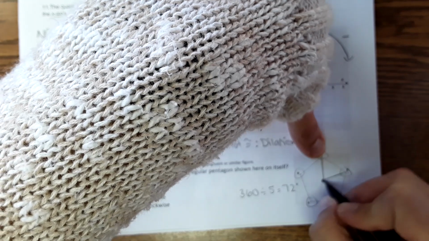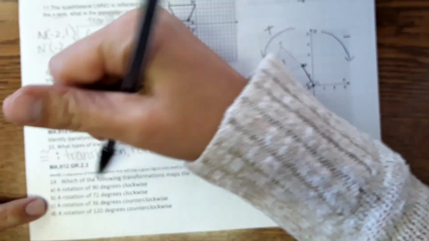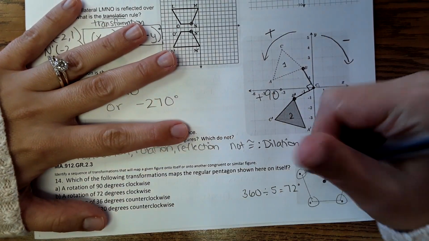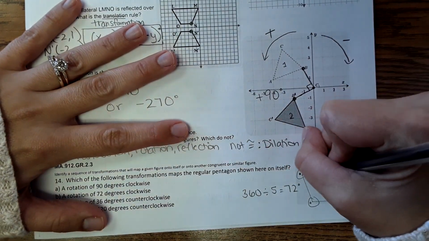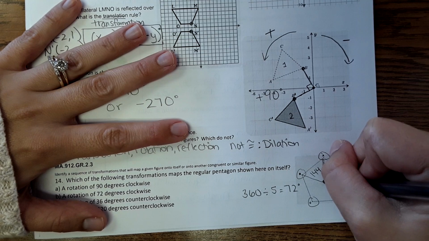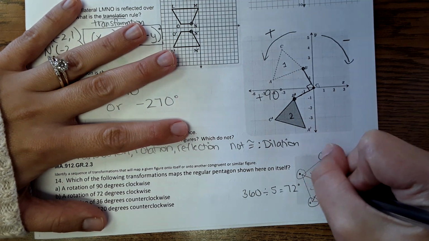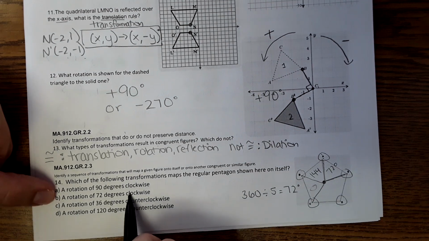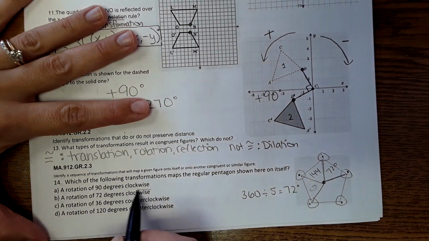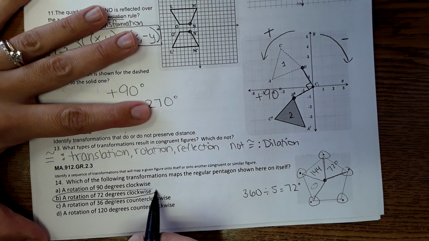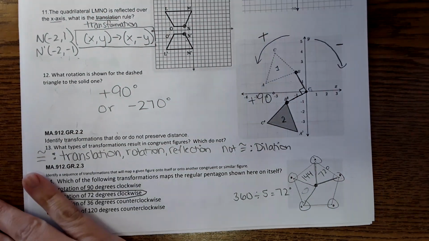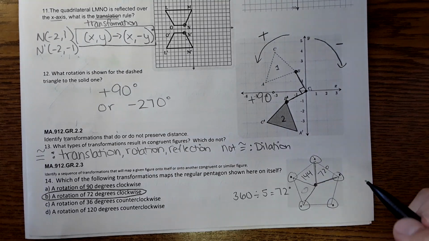I interpreted this question a little bit differently. Which of the following transformations maps it onto itself? I was thinking, okay, 72 degrees, it would also fall on itself again at 144. Add another 72, whatever that comes out to, it would also map onto itself again. So I was thinking of this as like a select all, but then when I looked at the answer choices, 72 is the only one that works. But technically it would map onto itself for all the other turns as well.